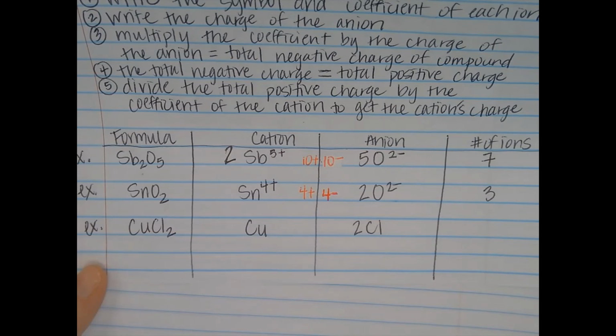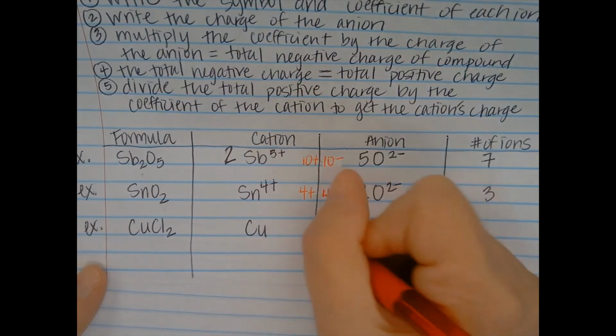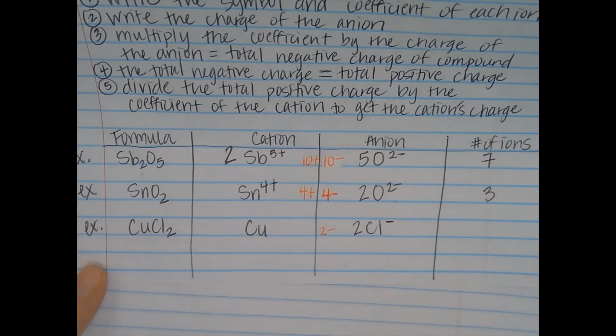Okay, step 2. Write the charge of the anion. Well, chlorine, we always know. Chlorine is in group 7A. It has 7 valence electrons. So to fill up its outermost shell, it needs 1 more. And when it does that, it forms a -1 charge. Okay, so now if I think about my total negative charges, I have 2 chloride ions, and each one has a -1 charge. So that's a total of 2- is my total negative charge.